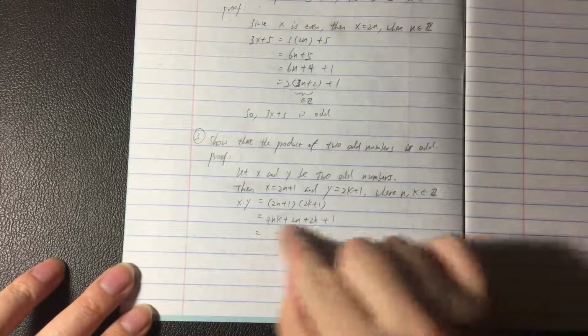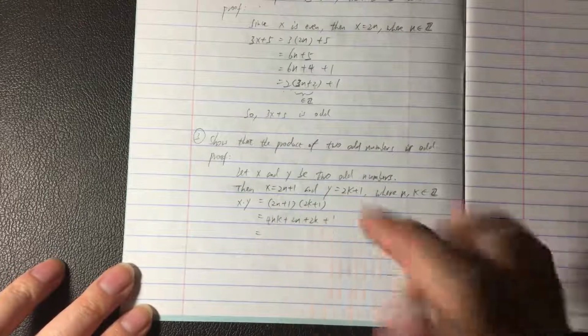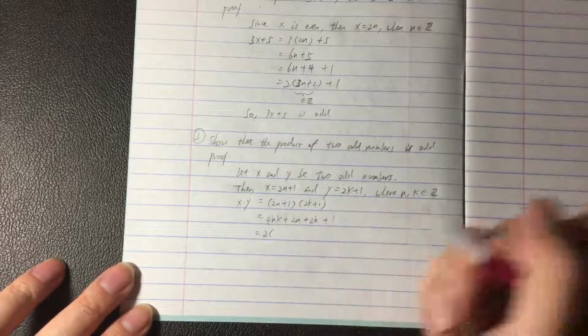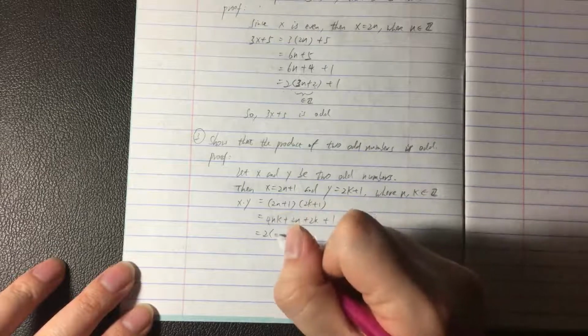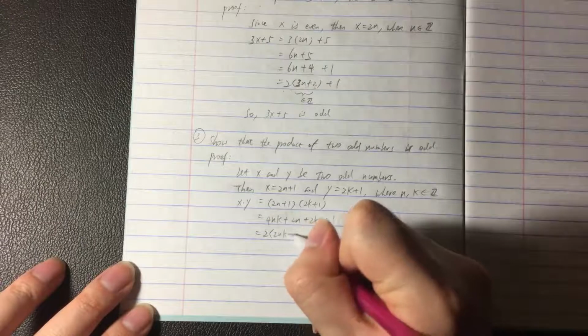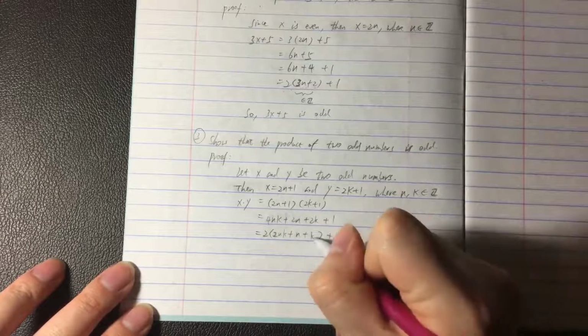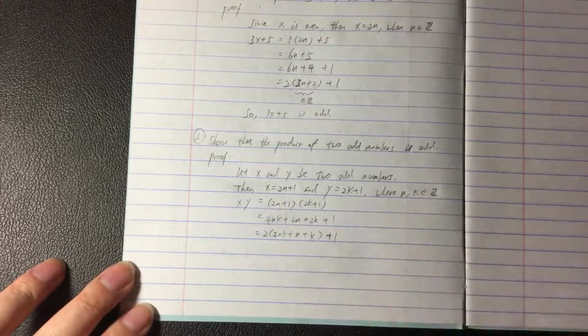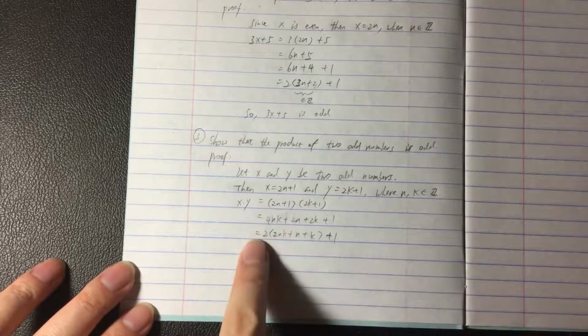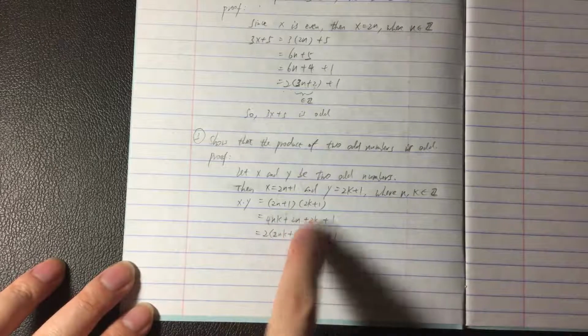So for the first three terms, I can factor 2 out. If I factor 2 out, I get 2 times 2nk plus n plus k, plus 1.